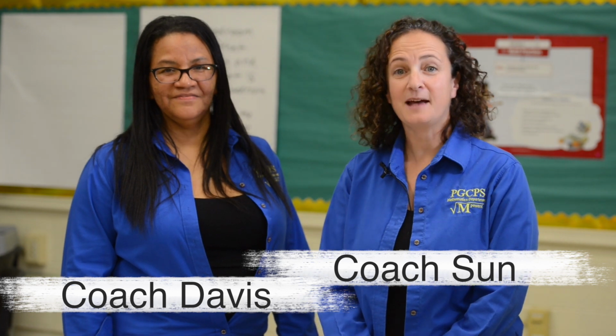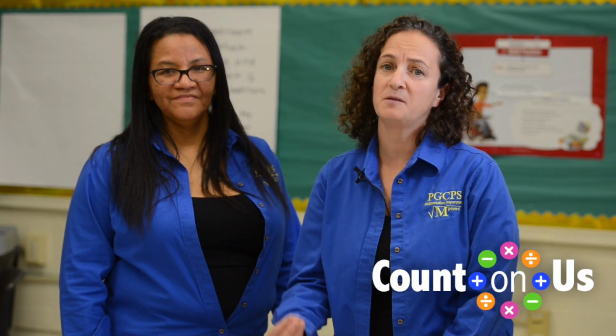Standard for Mathematical Practice number 2 speaks to reasoning abstractly and quantitatively. So what we often want to do is take a look at the numbers and the situations separately, so we can pull out the numbers and take a look at not only the numbers themselves, but what they mean and how they interact with each other.